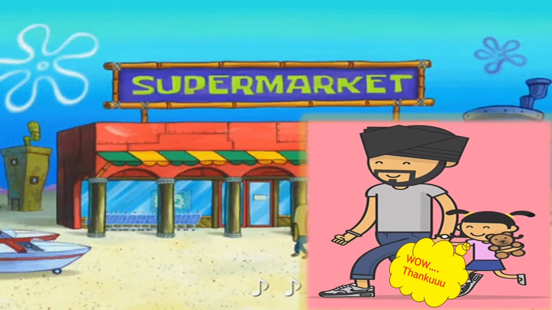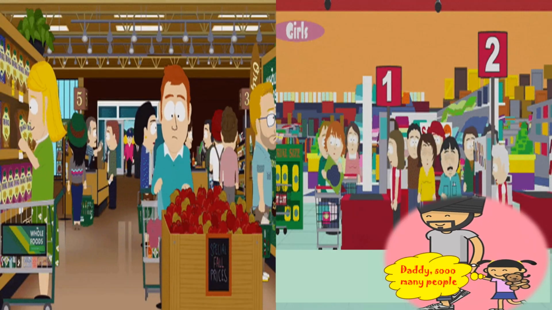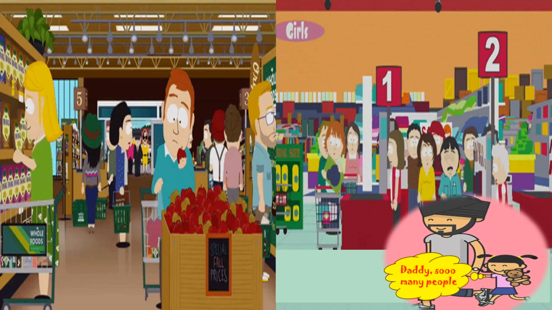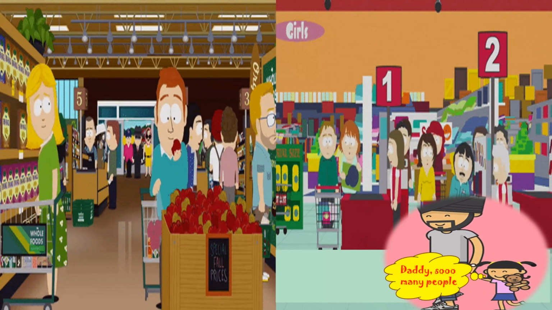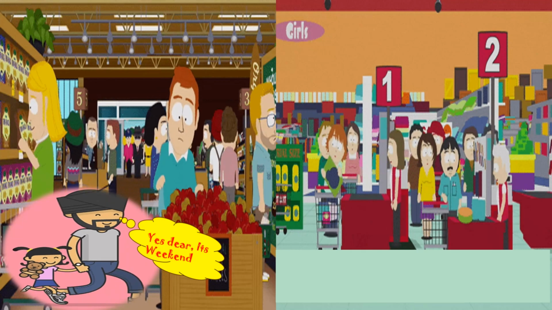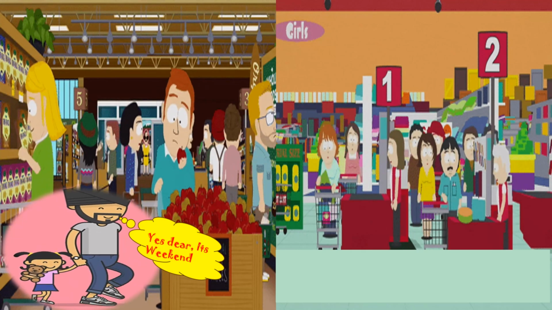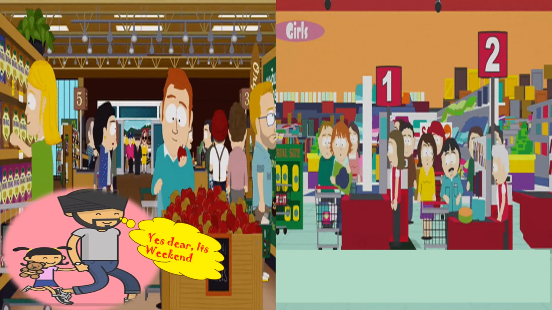The moment they enter the supermarket, Tina asks her daddy, Daddy, so many people here. So daddy says, you know why, beta, so many people? Because it's the weekend. Weekend means Saturday and Sunday. So it's a holiday for everybody. So they come for shopping. Now Tina understands and both of them move on.